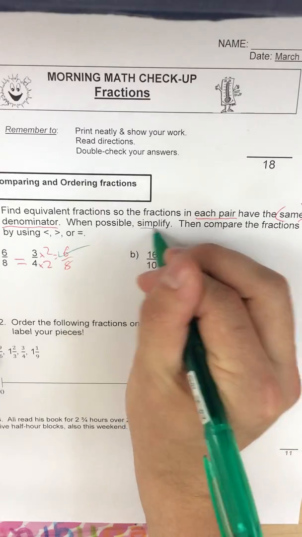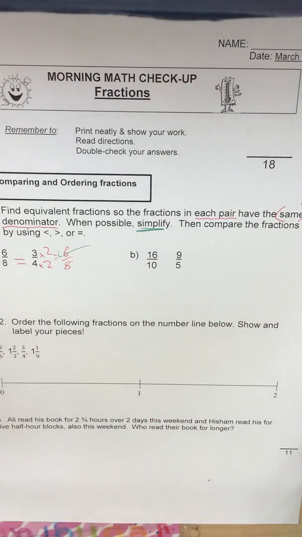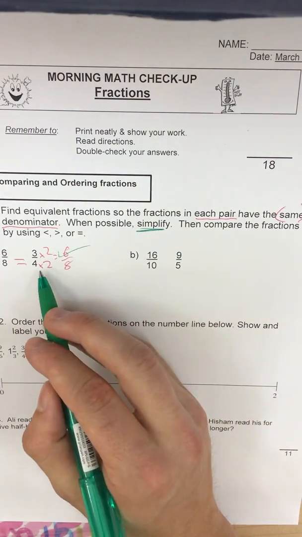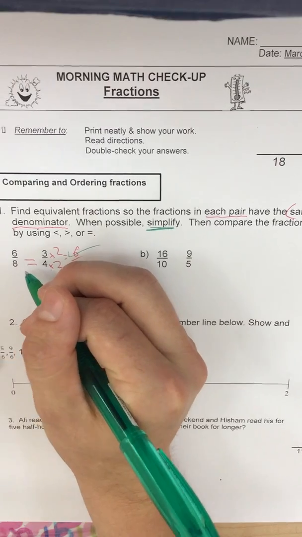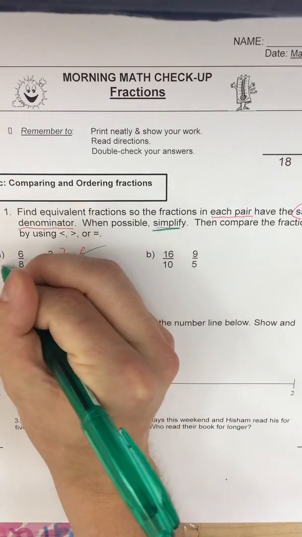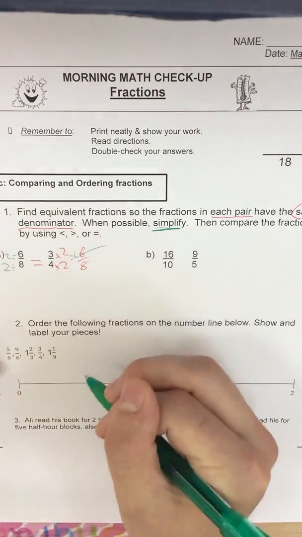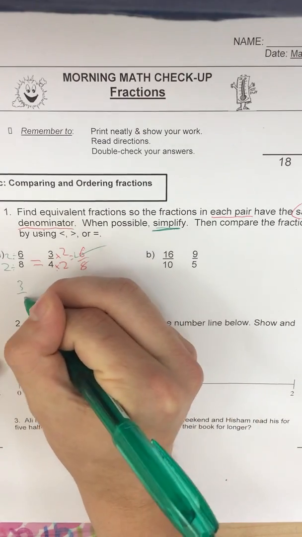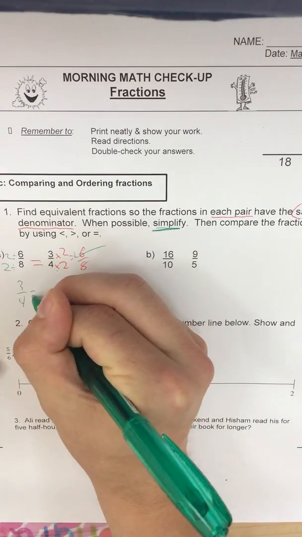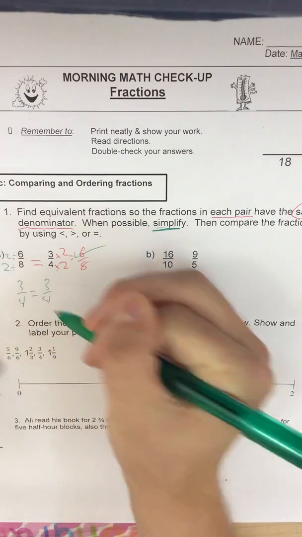But almost none of us simplified. We can simplify these 2 fractions. Instead of multiplying by 2, we can divide this number by 2. So that's going to become 3/4. So 3/4 is equal to 3/4.